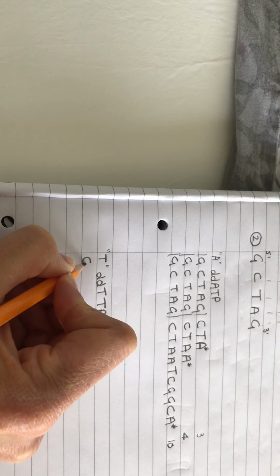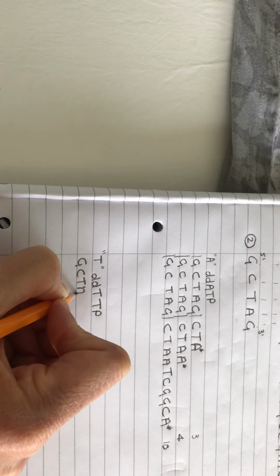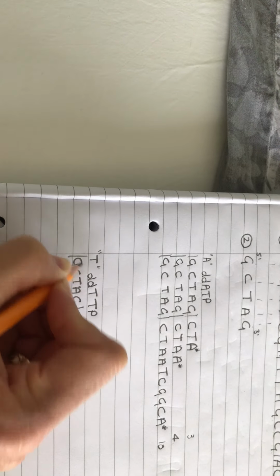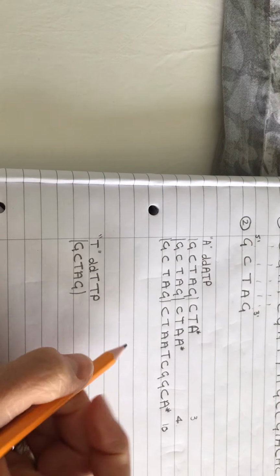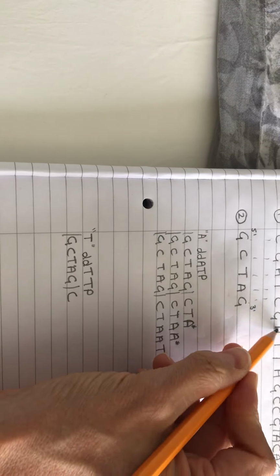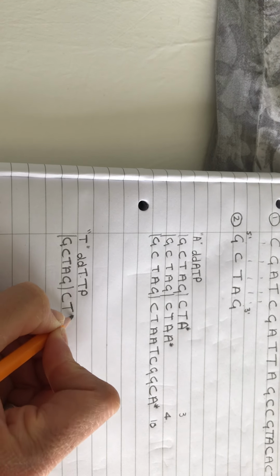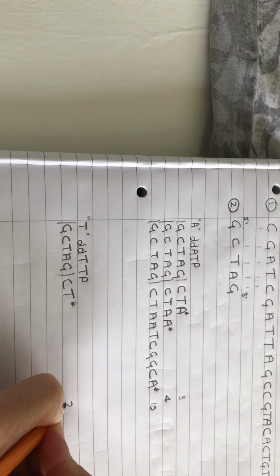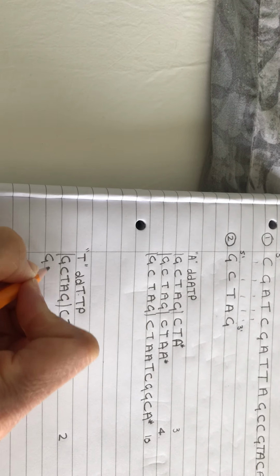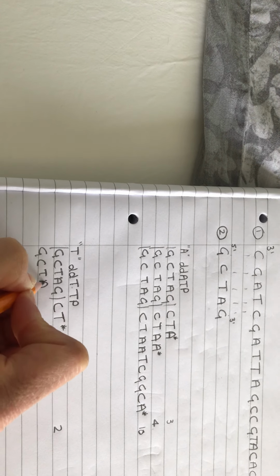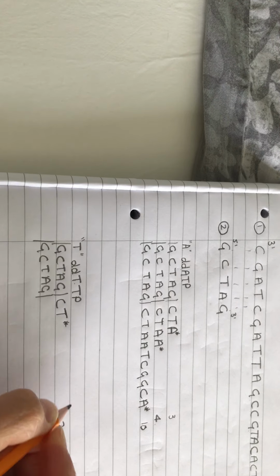I'm going to put my primer in, GTA, like that, and put it in line. So opposite my G here, opposite my A, I put a T. But because I put this T in place, I put a star and I put a 2. And I keep on going then until I've gone the whole length of my primer.